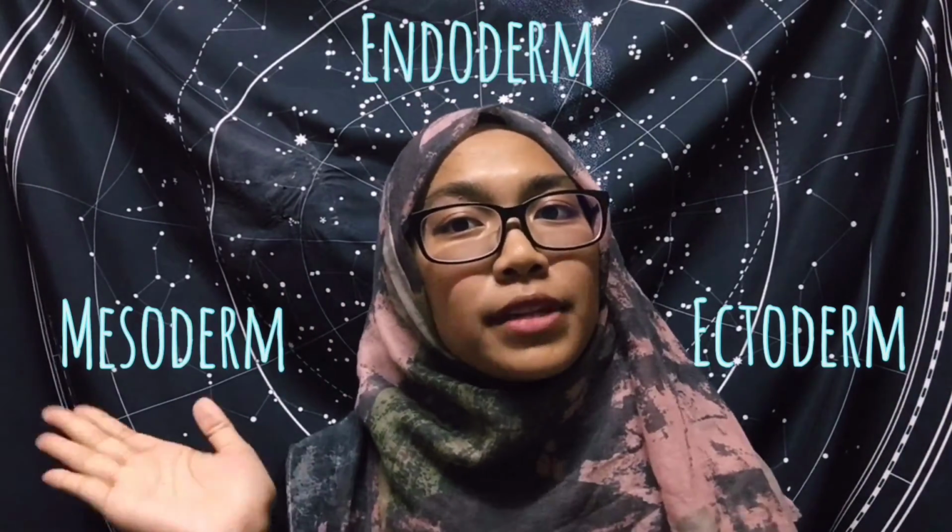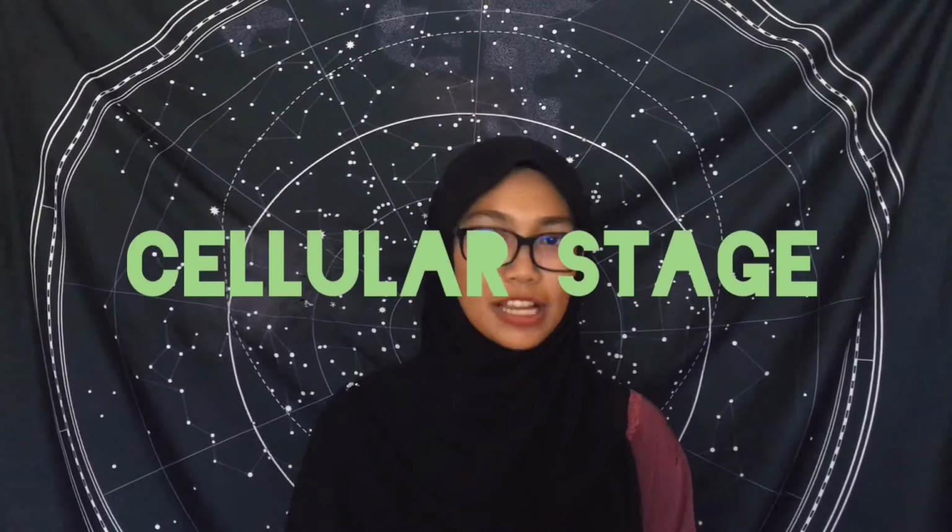So the ectoderm, endoderm, and mesoderm are called the three embryonic germ layers. It doesn't matter how gastrulation takes place, it will always give you the same result, where three layers will be produced. So now we have finally reached the last stage in embryonic development, which is the cellular stage.